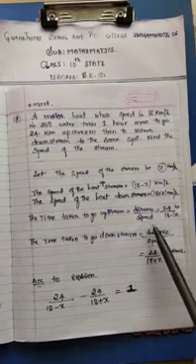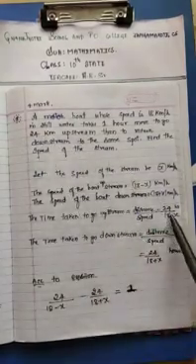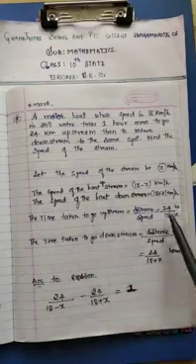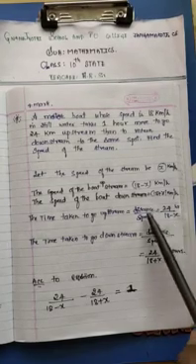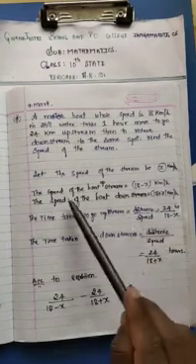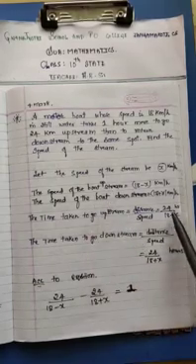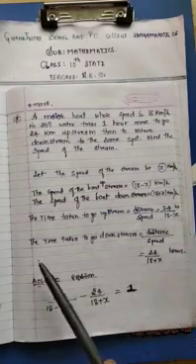So here the time taken to go upstream is equal to distance by speed. The total distance is 24 and the speed of the boat upstream is 18 minus x, so 24 by 18 minus x hours.